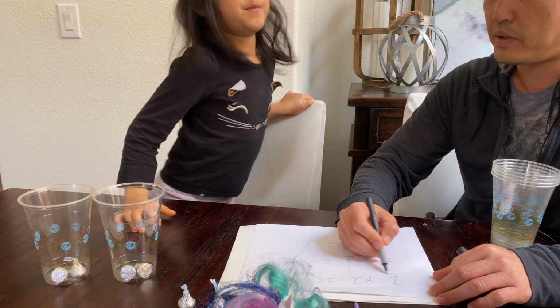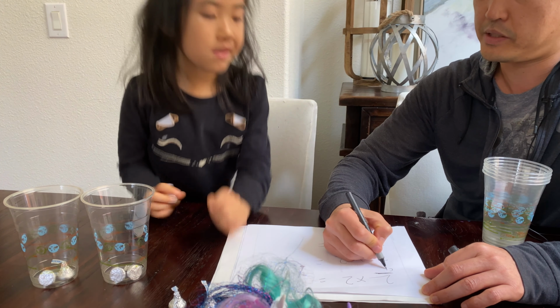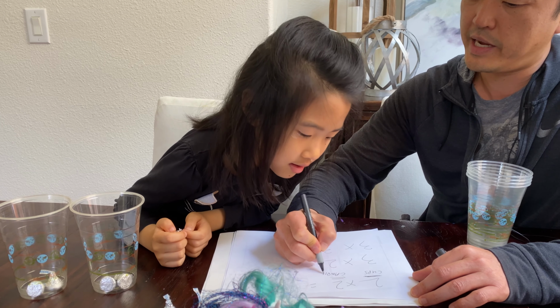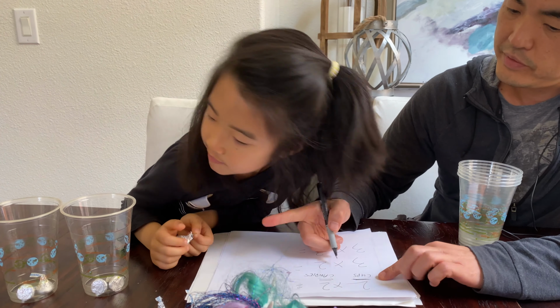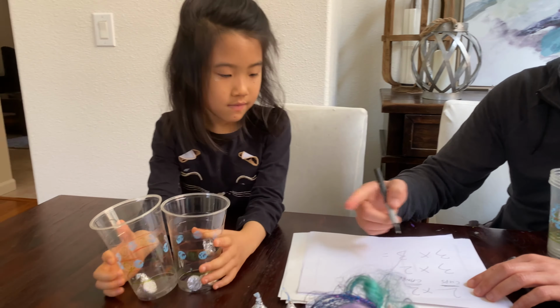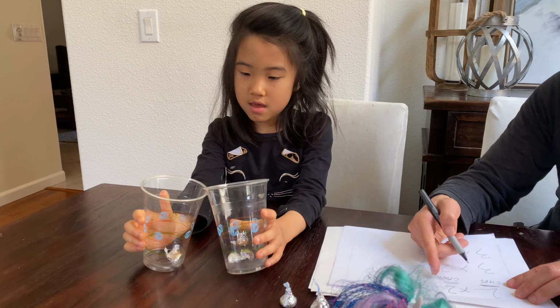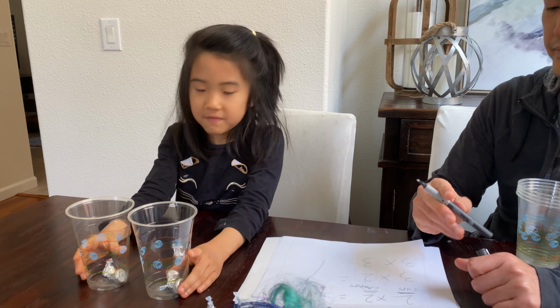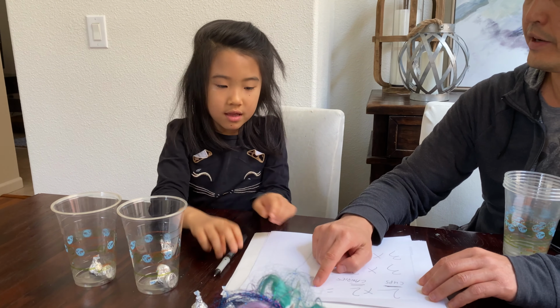Now the first number I want you to think of as cups, okay? And the second number I want you to think of as candies, okay? So how many cups do we have? 2. And we have 2 cups, and how many candies did we put in each cup? 2. How many candies total are there? 4. Can you write that down? 4 right here?